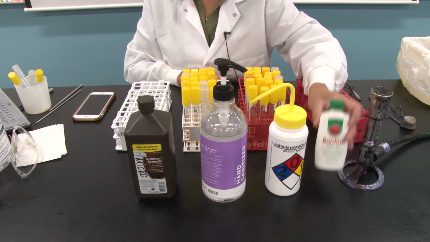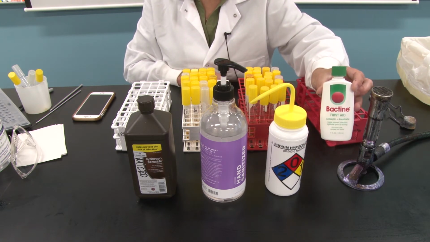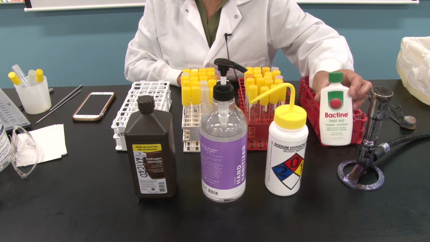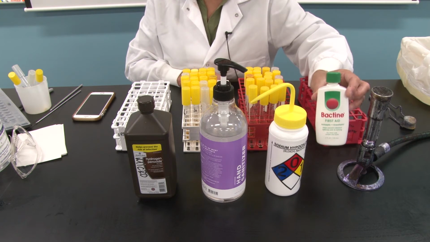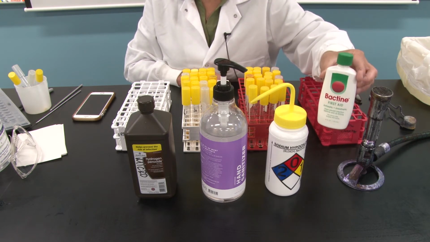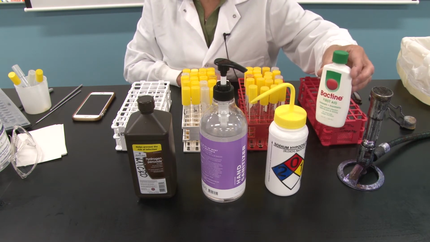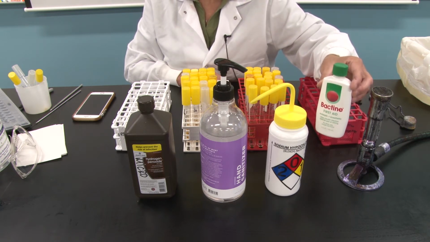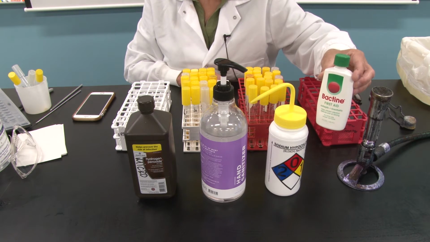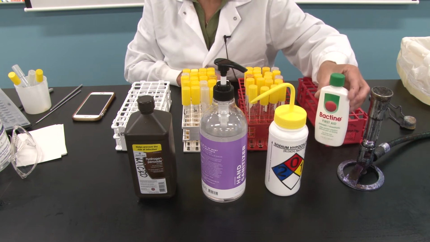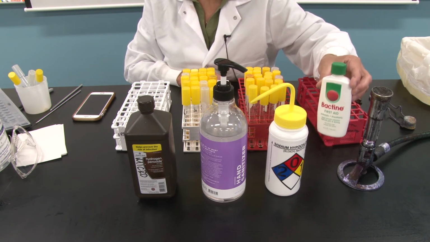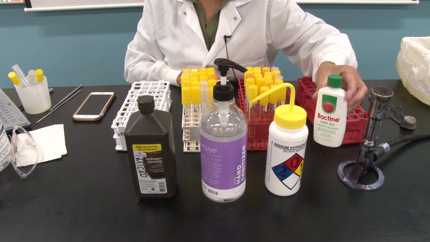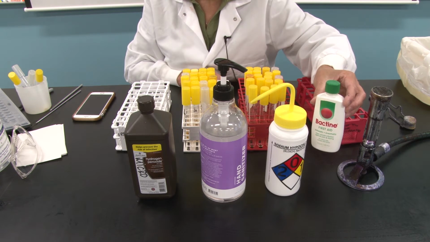And finally, we had Bactine. Bactine is a product, and by the way, this is not a product endorsement commercial, so don't think I got paid. They're not sponsoring me, but Bactine is an antiseptic. This is specifically so that you can put this on scrapes and wounds and so forth to disinfect the wound. So because it doesn't harm the living tissue, it is an antiseptic. It's not of use to us on inanimate objects.